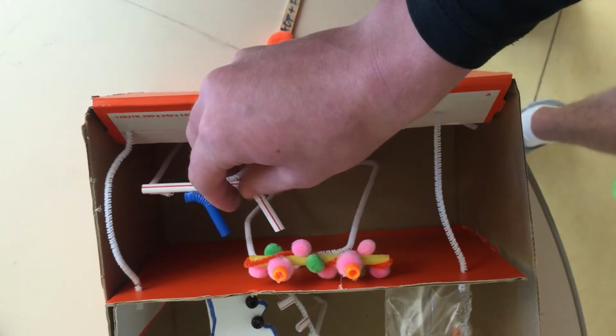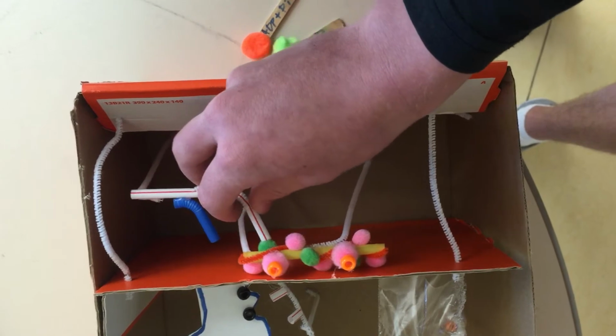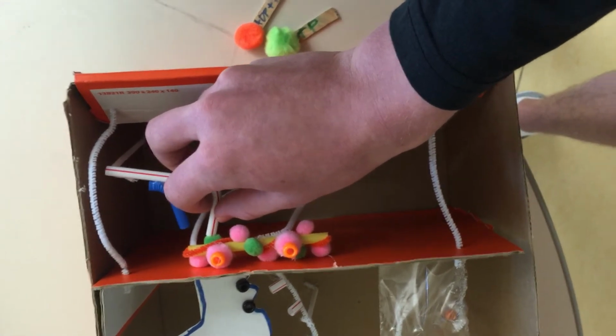Rigor mortis happens because at death, all the calcium releases. There is no ATP to disconnect the cross bridge, so the muscle cannot relax, so the muscle is really stiff.